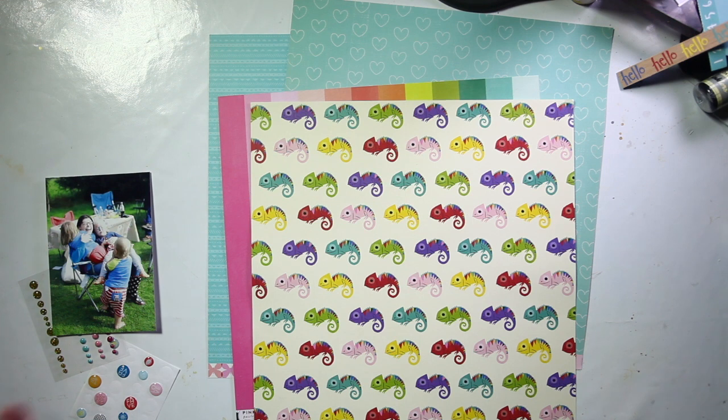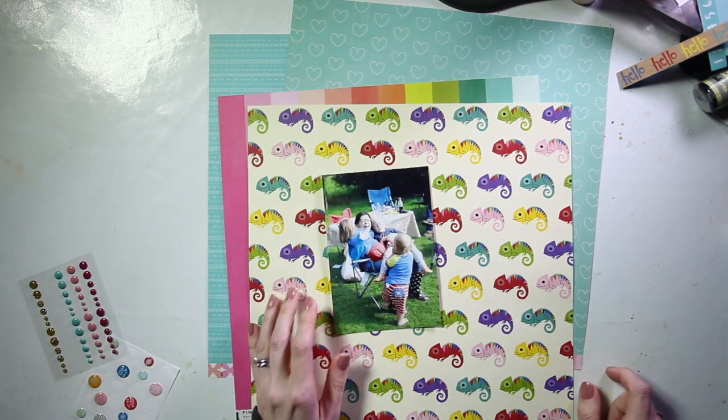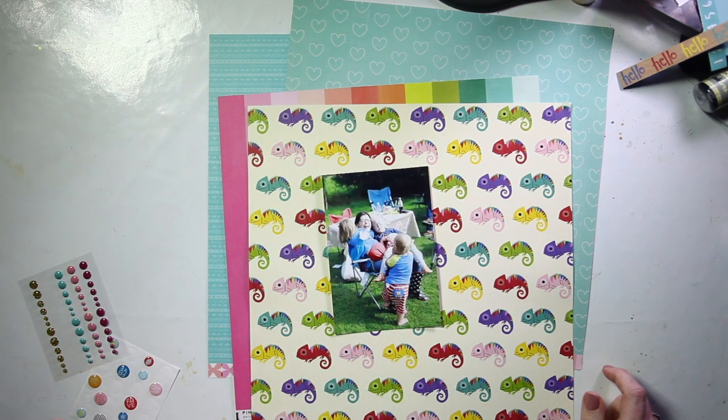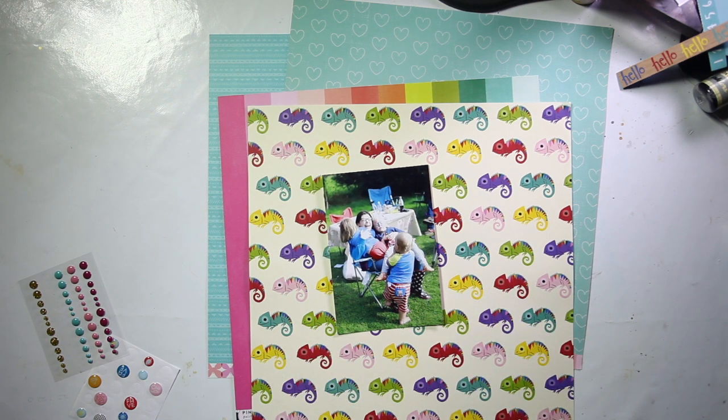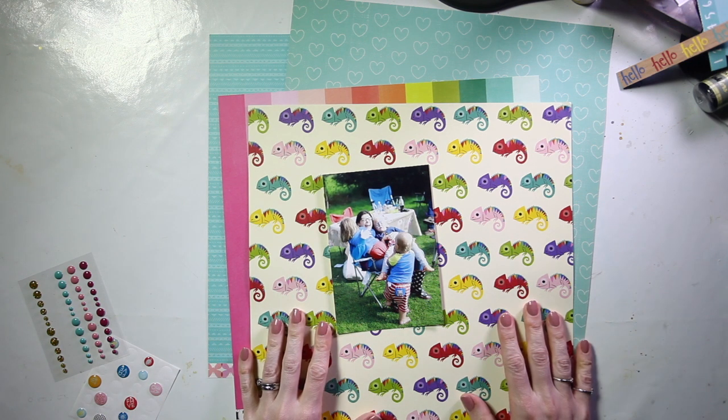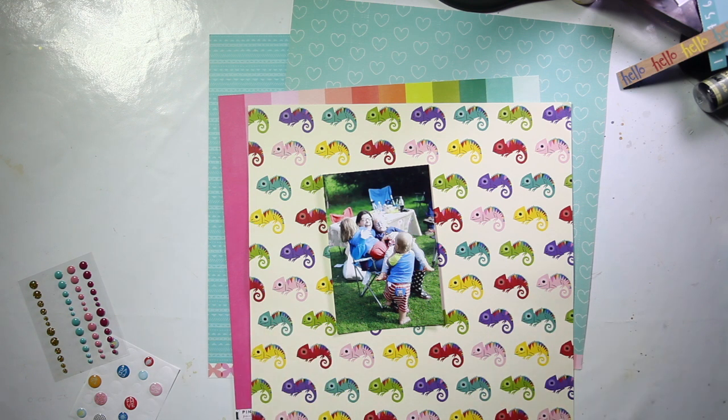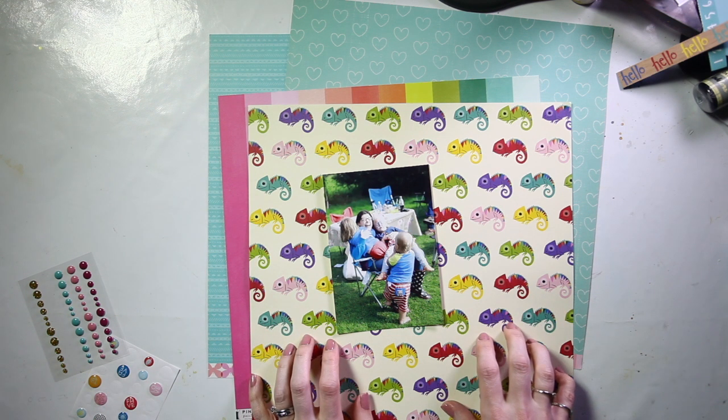Now, I've got a photo to go with all of this, and it's a photo that has plenty of color. It's not exactly the same colors that are here in the paper, and that's okay. It's just a photo that has an explosion of color, but also an explosion of happiness. And what I want to focus on is that idea of the rainbow. So I'm going to go ahead and construct my page, and then you'll see the rainbow idea come out to play.